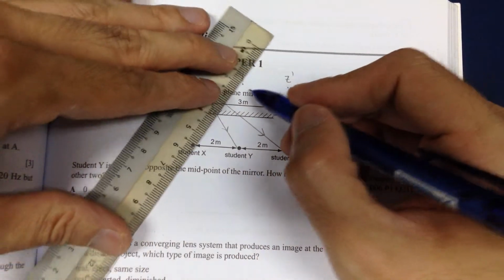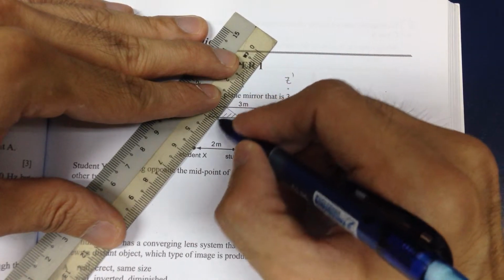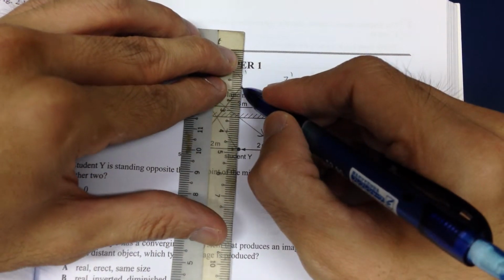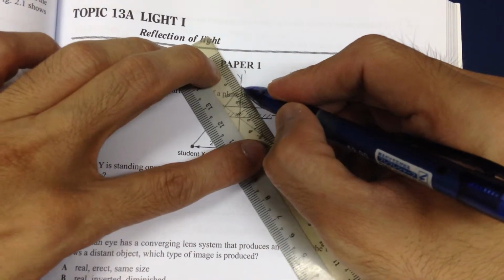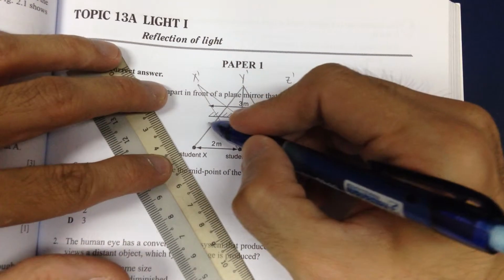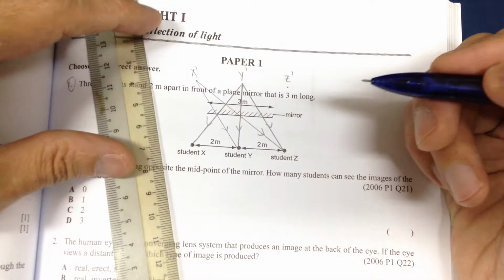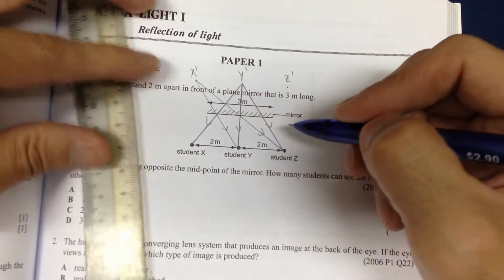Now how about student Y? Student Y will be able to be seen by student X, student Y himself, as well as student Z. So student Y will be able to see 3 students, himself and the other 2.